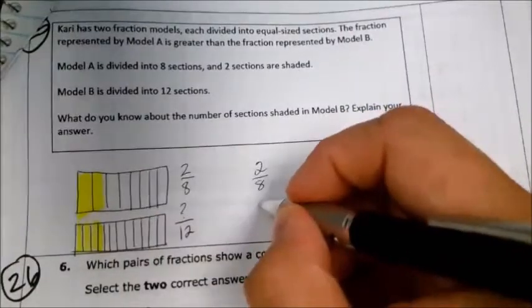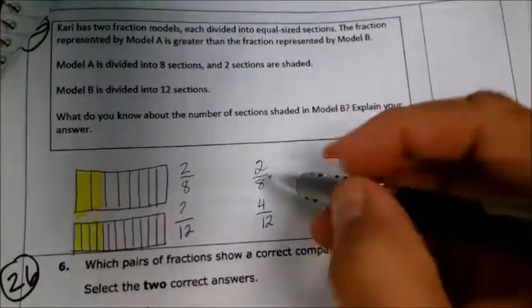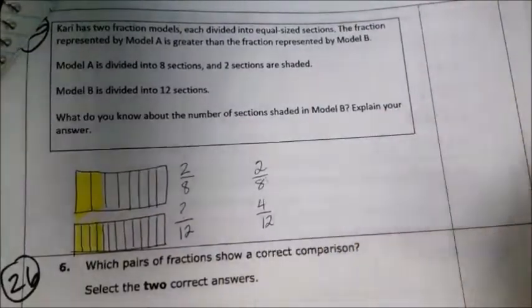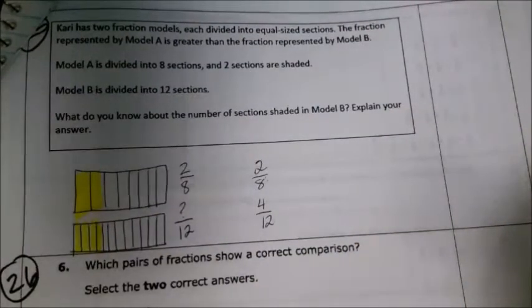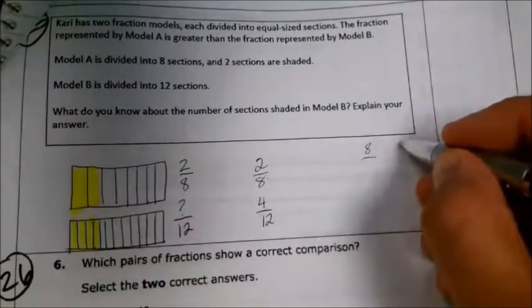Now, let's take a trip back on memory lane. Let's go back to the lessons we learned about equivalent fractions. So we're taking 2/8 and 4/12, and we're going to see if they're equivalent. In order to do that, I've got to have a common denominator. Remember that?